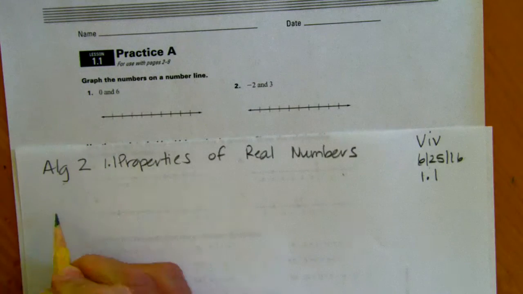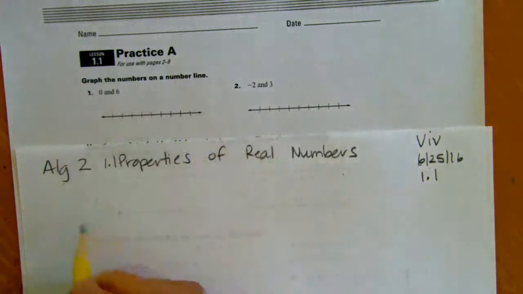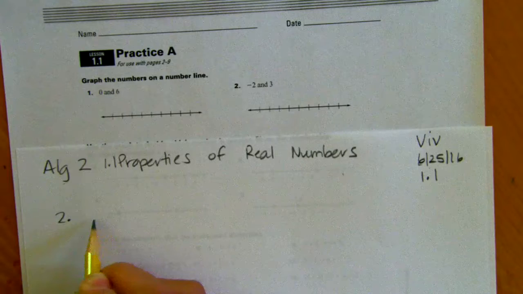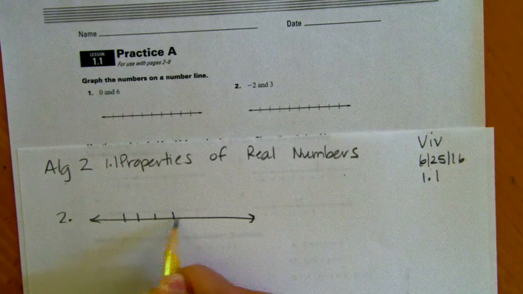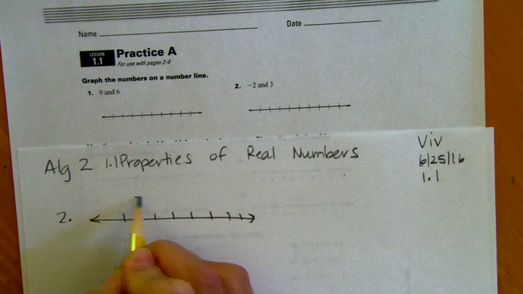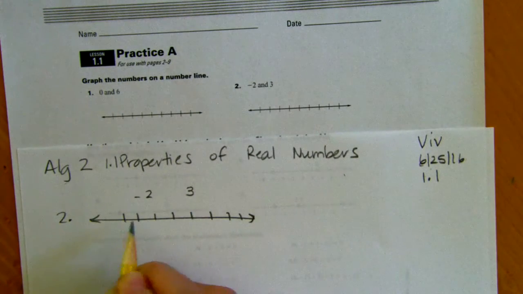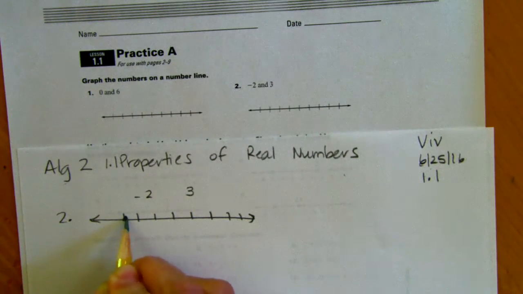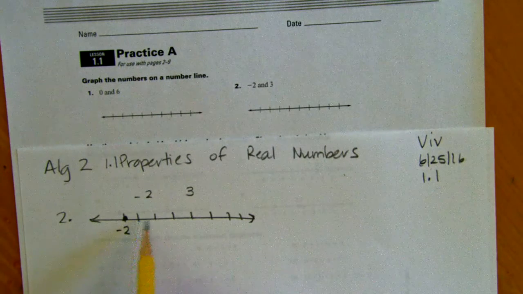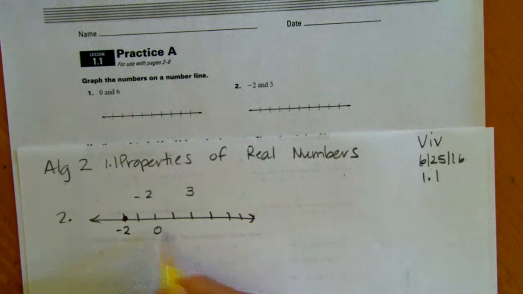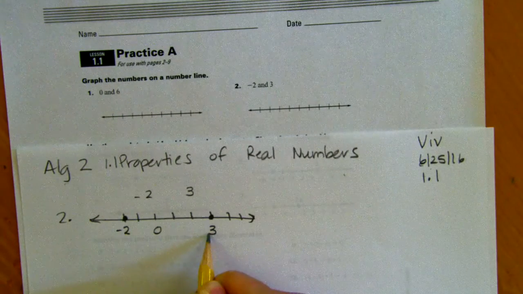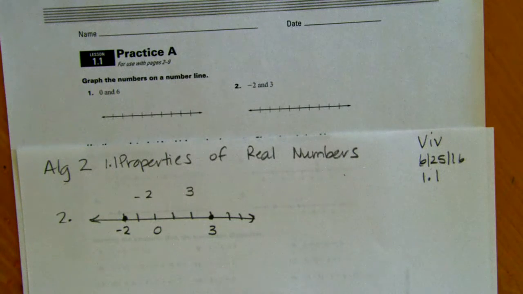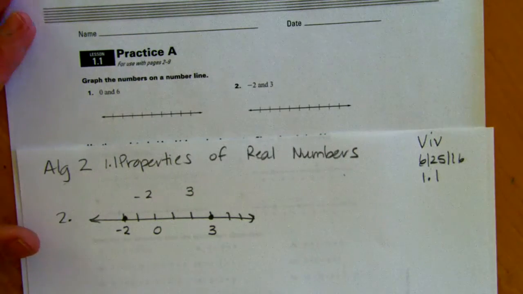So let's start with graphing numbers on a number line. I'll do number 2. I have to graph -2 and 3. So I'll start down here, and to graph it, I note a point, -2, -1. 0 is always a good one to put on there for reference. 1, 2, 3. There we go. Those are those on a number line. Remember how to use a number line.